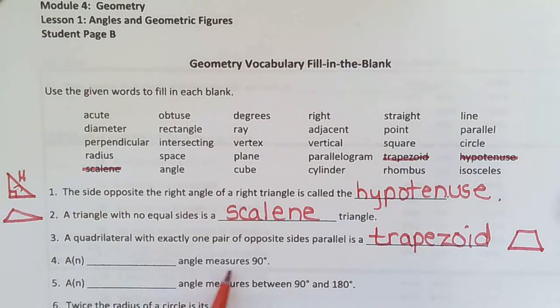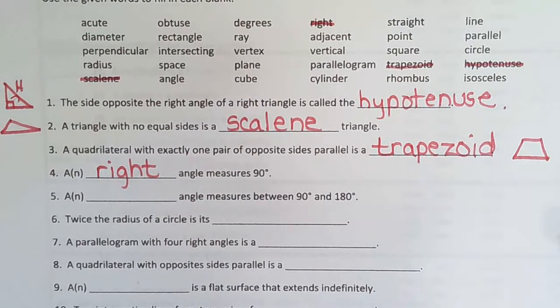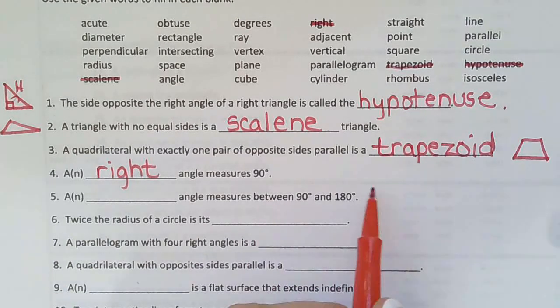A blank angle measures 90 degrees. That little box means 90 degrees, so that was called a right angle. So right is gone. A blank angle measures bigger than 90, but less than 180. We call that obtuse. I kind of think of it as like obese is big, so obtuse is a big angle. So larger than 90 degrees, it looks like this.